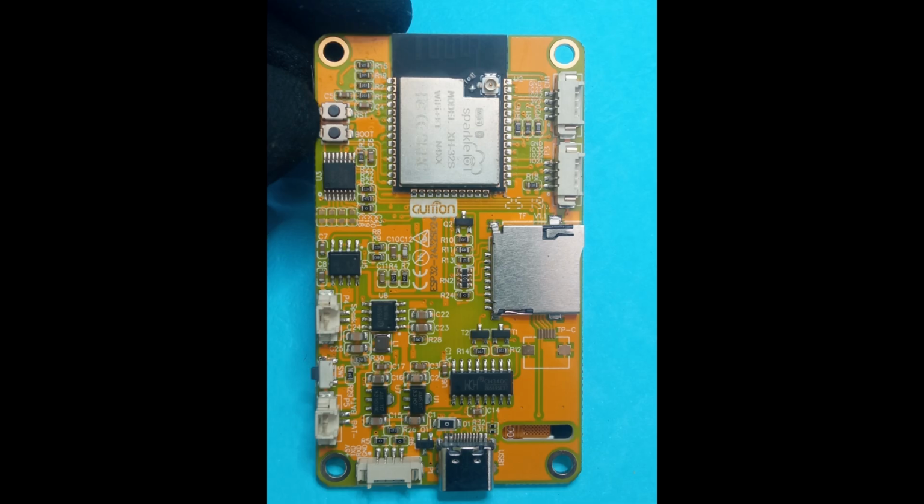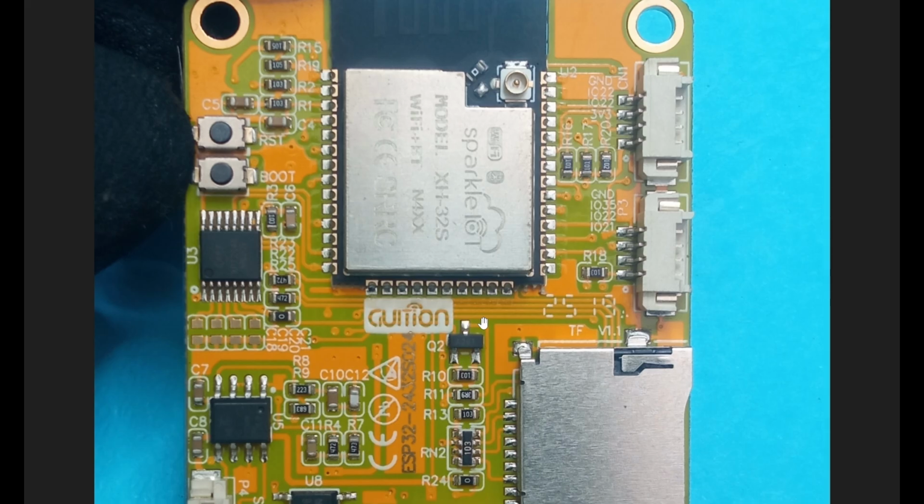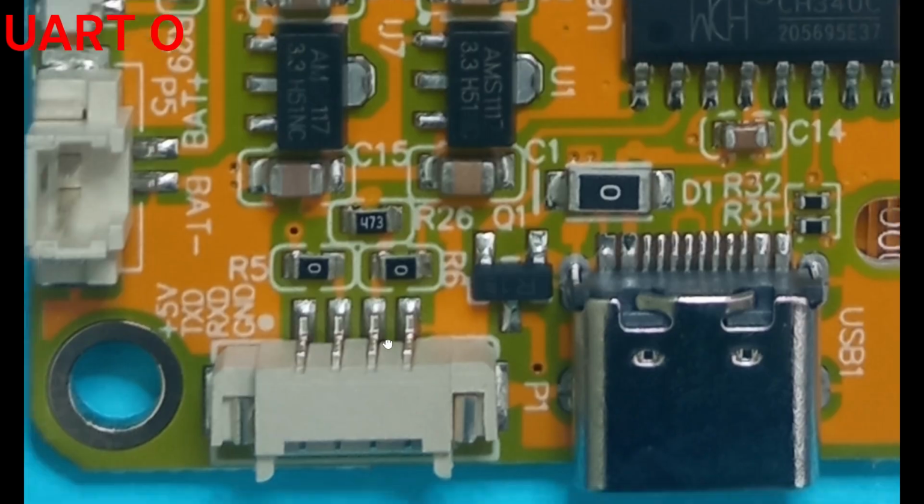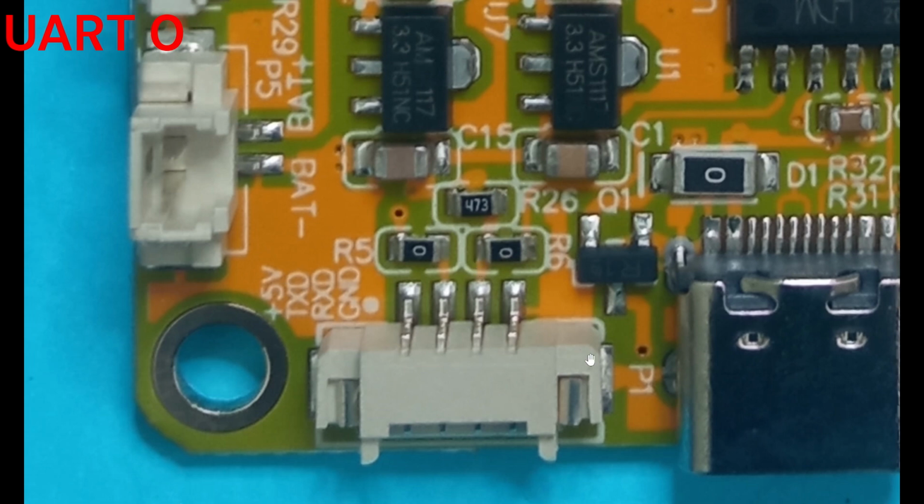Jumping to this connector, this is a connector for communication using UART 0. As I know, the ESP has 3 UART channels, and among them UART 0 is made for debugging and uploading the program into the chip. Of course, you can still use this pin after you upload the program.